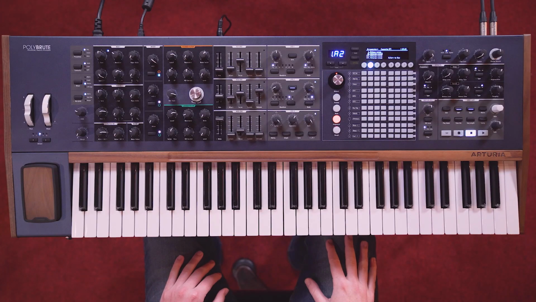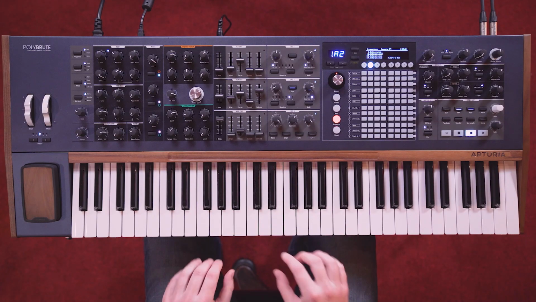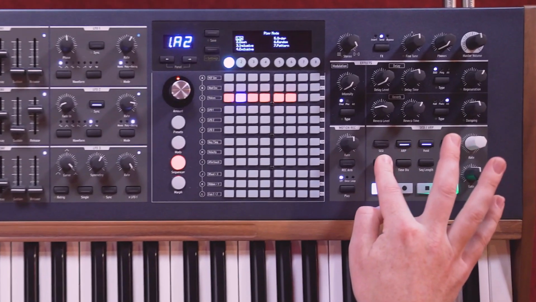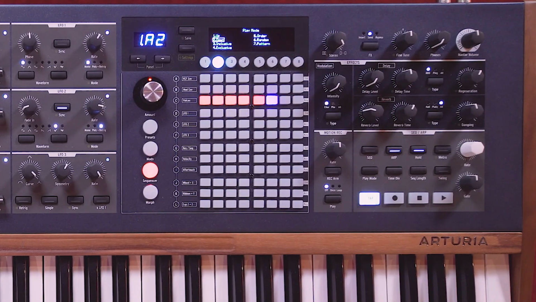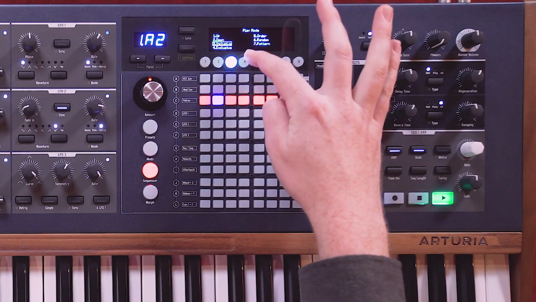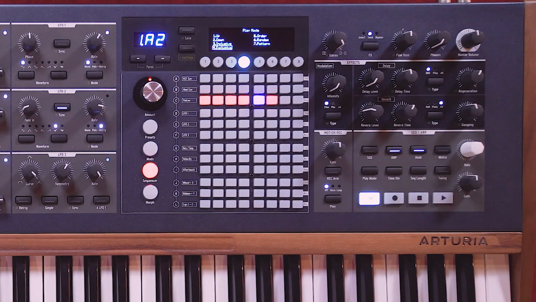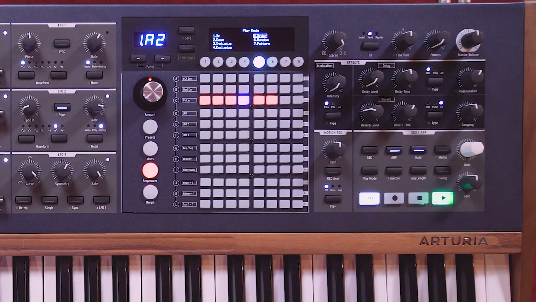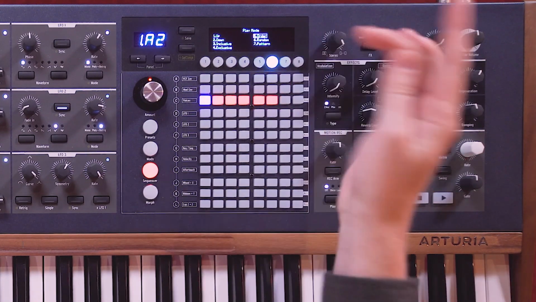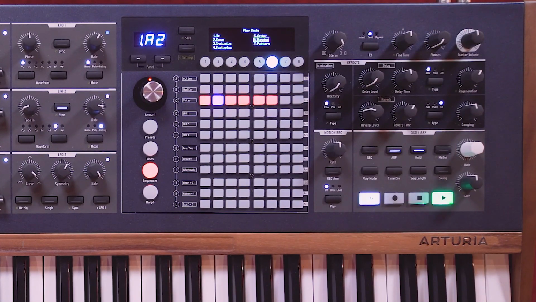We have the same time division options available, but have different play modes available for the ARP. We have up, down, inclusive, exclusive, order, which plays the notes back in the order you played them in, random, and pattern, which applies the ARP over 16 steps.